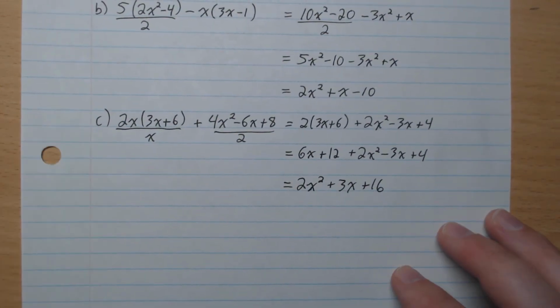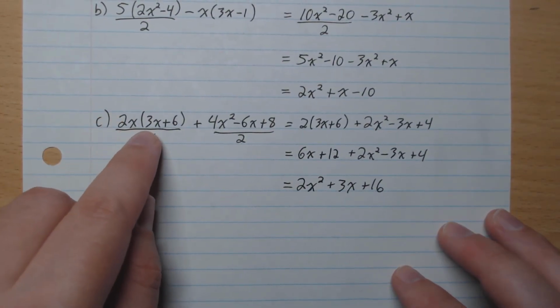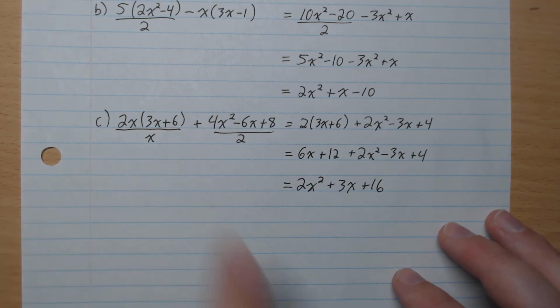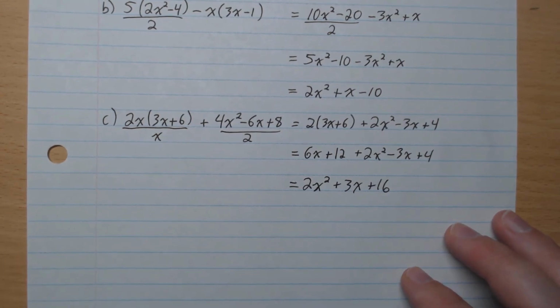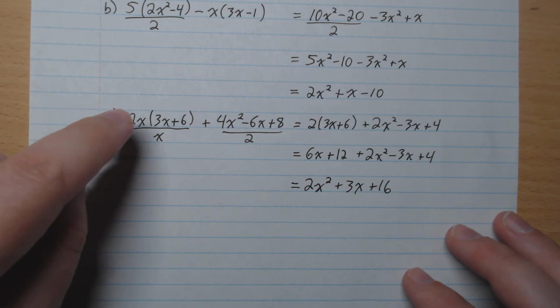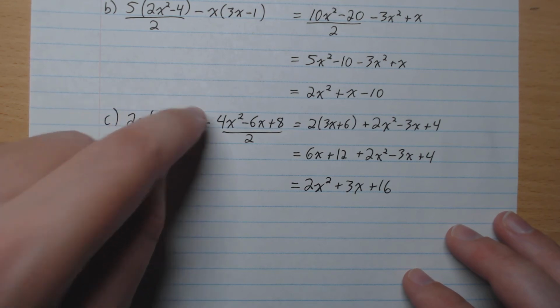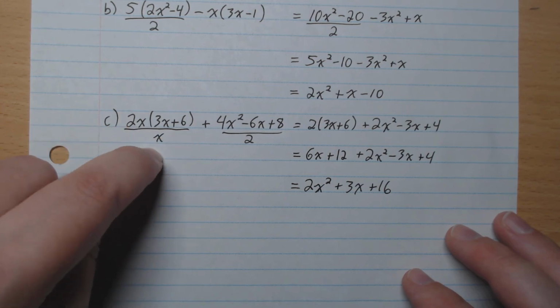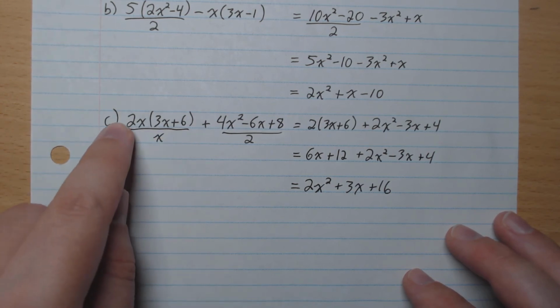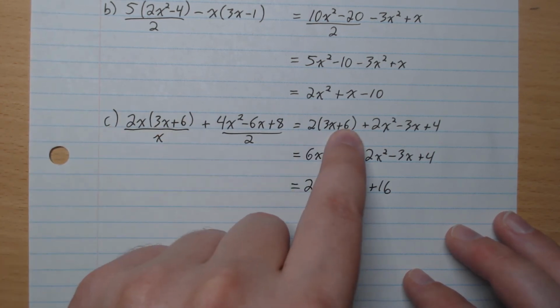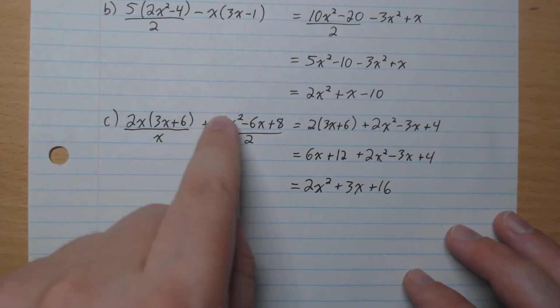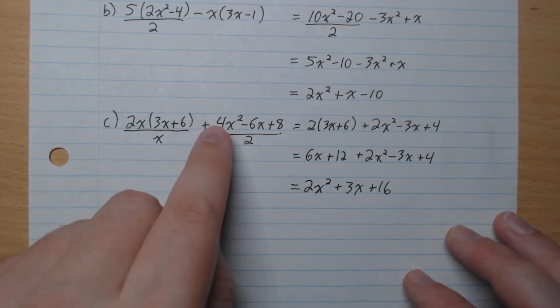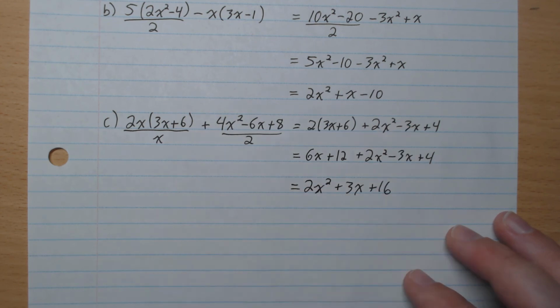C. Here we have 2x times 3x plus 6 over x. And if you remember from our fraction simplification videos, here x is multiplying the entire top and x is multiplying the entire bottom. So we can cancel x and x like that, which remains 2 times 3x plus 6, like that. Here we're going to do the divide by 2. So we have 2x squared minus 3x plus 4, like that.